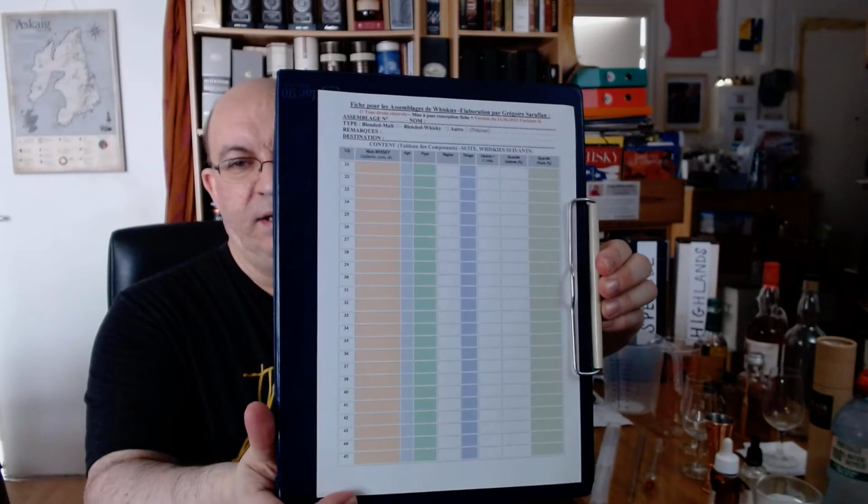So this is to assess your whiskies, then to measure your whiskies. This is what I use for my blendings. At the beginning you can use a simple piece of paper, it doesn't matter, as long as you note what whisky you used and the proportions, it's okay.